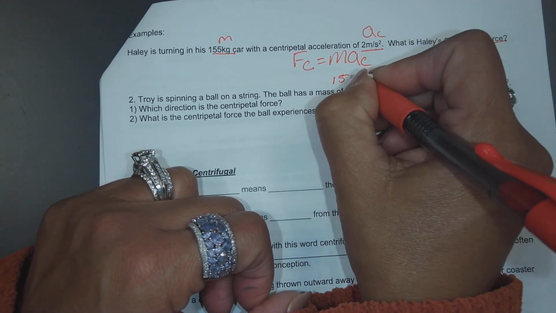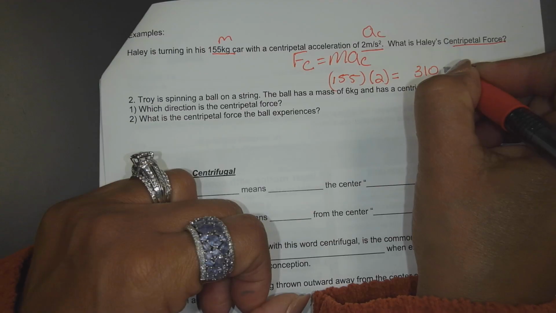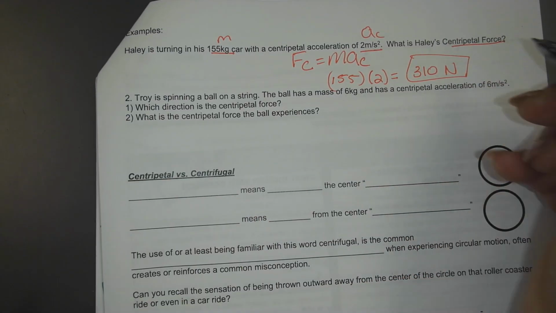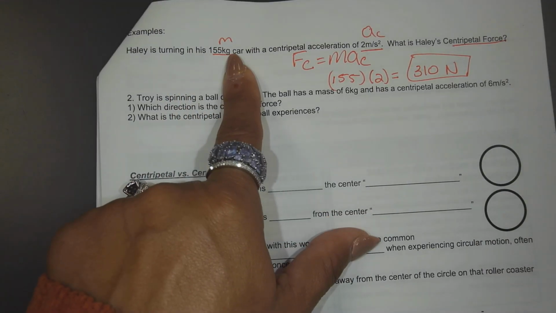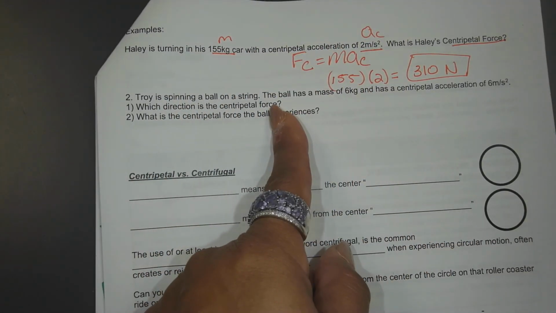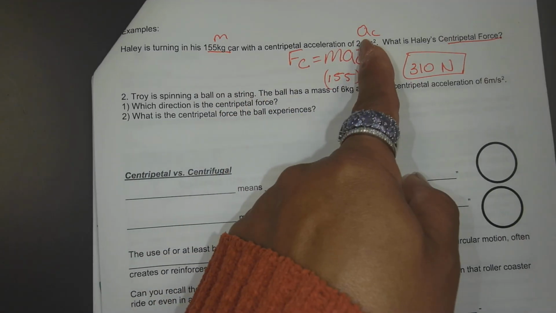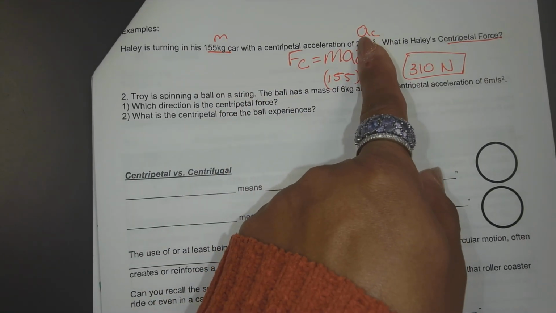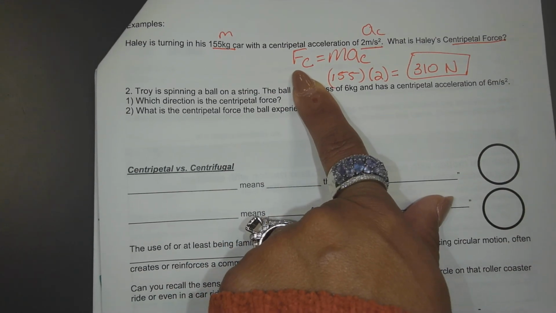155 multiplied by 2 equals 310 newtons. Easy cheesy. All right. But on quiz and test day, you need to be ready to calculate centripetal or tangent velocity. From tangent velocity, calculate centripetal acceleration. And from this number, then calculate centripetal force.